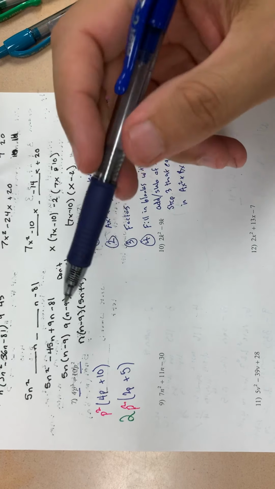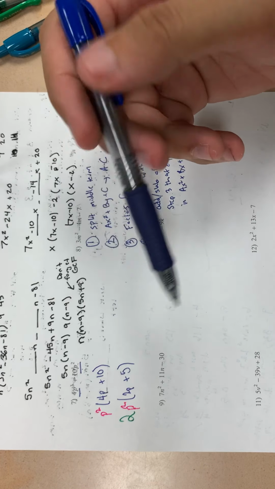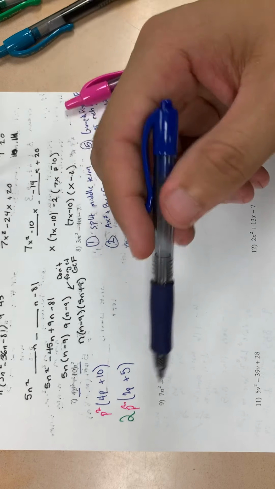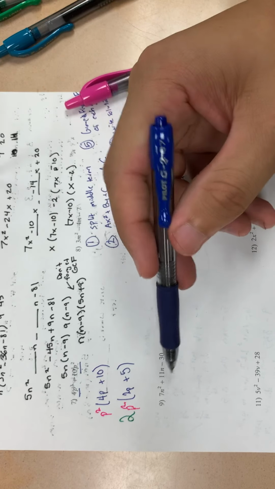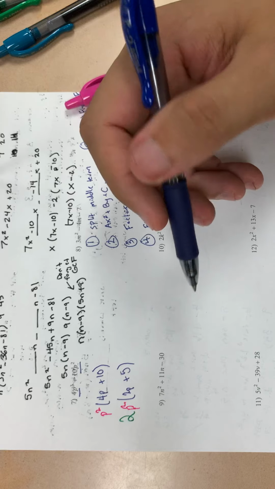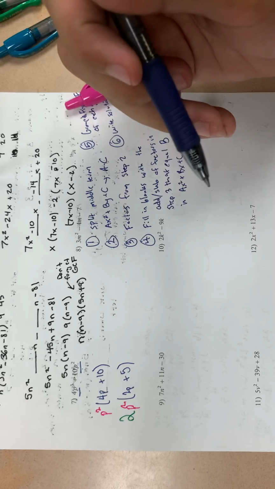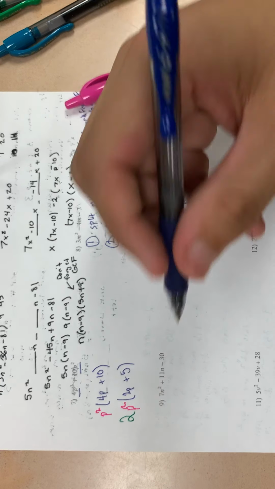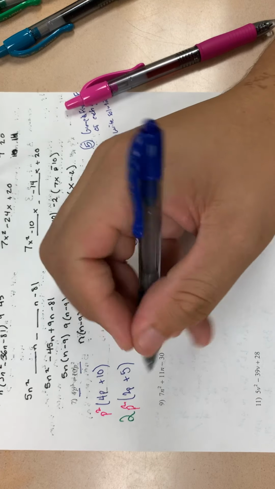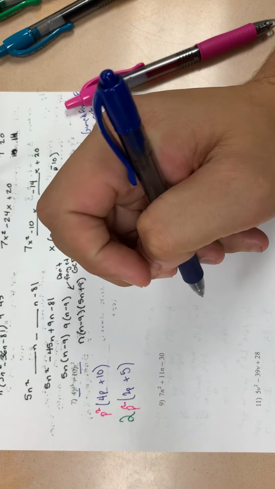Now, let's do a factor by grouping where my a is a prime number. If we look at number 9 here, we see that we have 7n squared plus 11n minus 30.